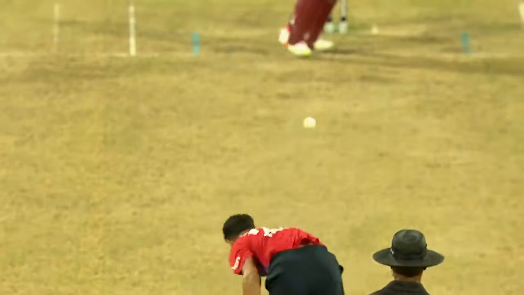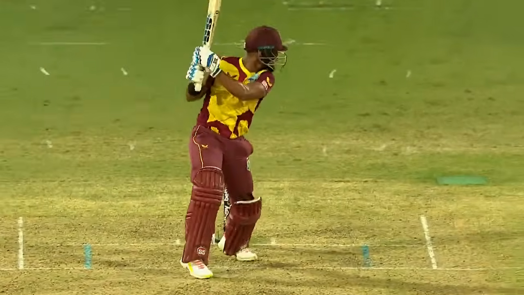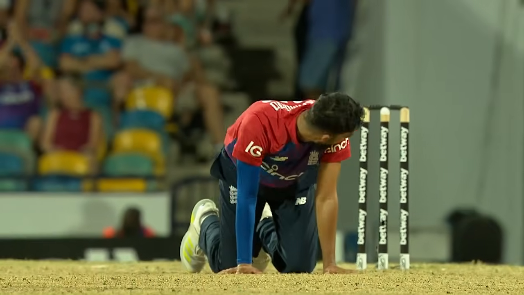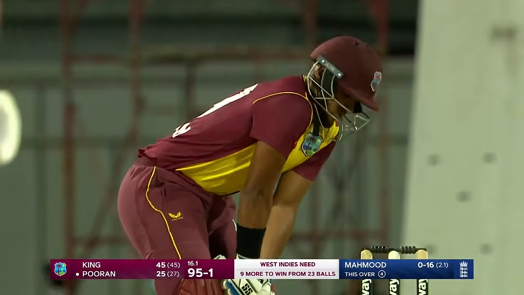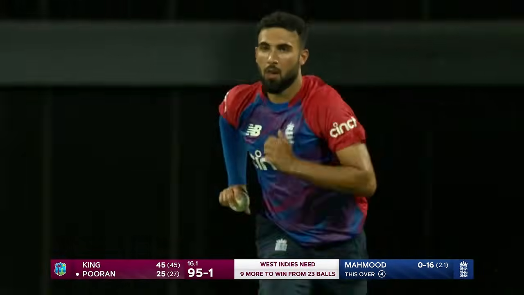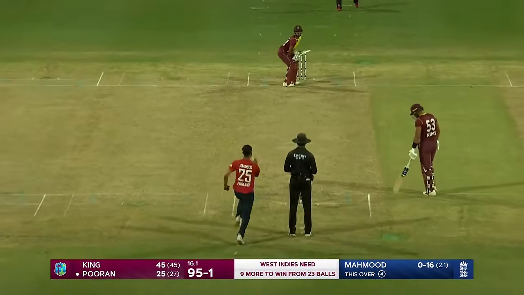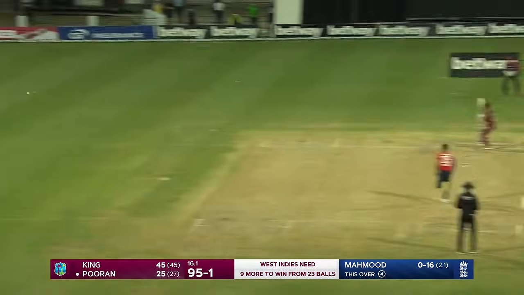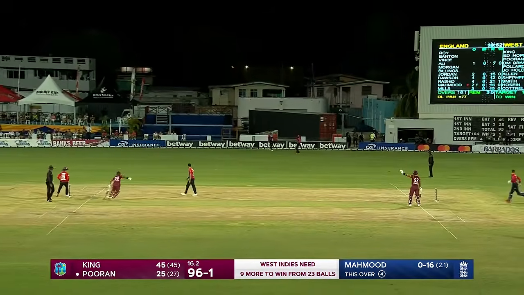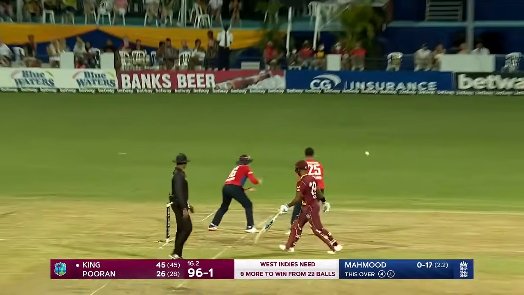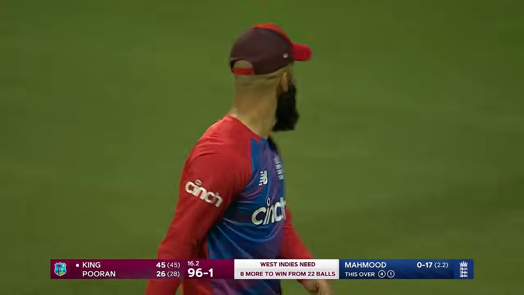And this is the beauty about just hanging in there, being able to get through tough periods, especially against yourself, and you can produce a shot like that. Wasn't a bad ball by any stretch of the imagination. Used the pace, didn't try and hit it too hard. Fantastic shot there by Nicholas Pooran. Brilliant! Brilliant, Bowie!